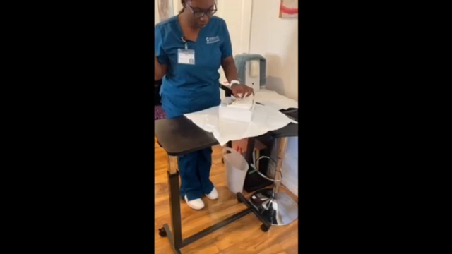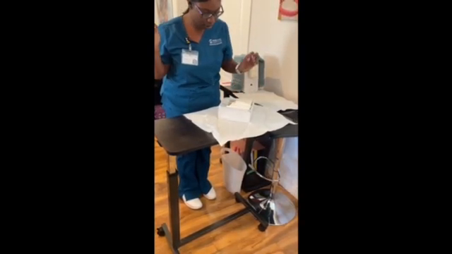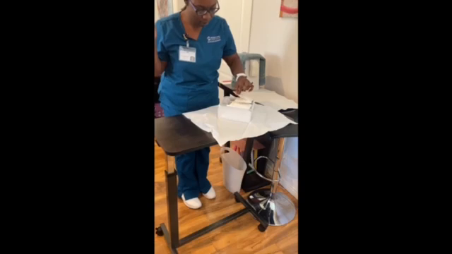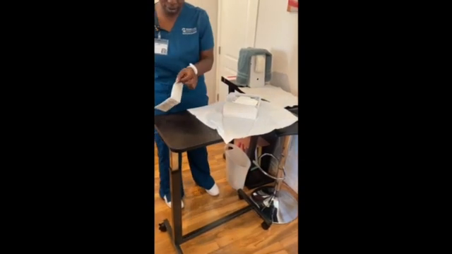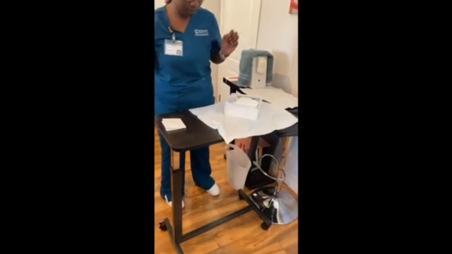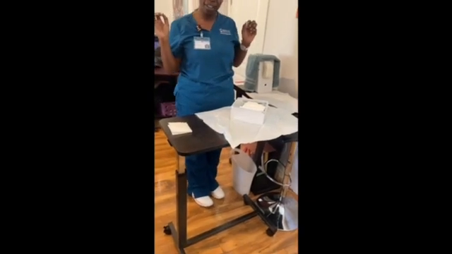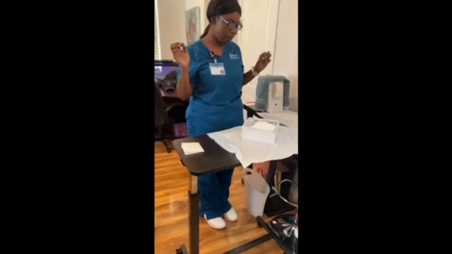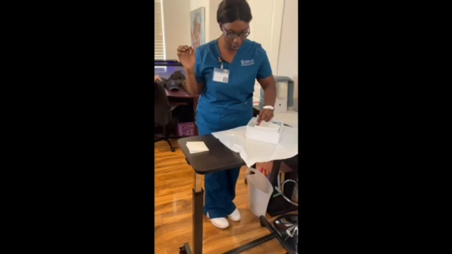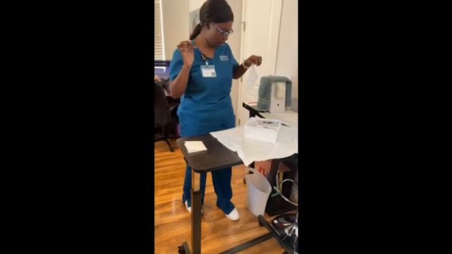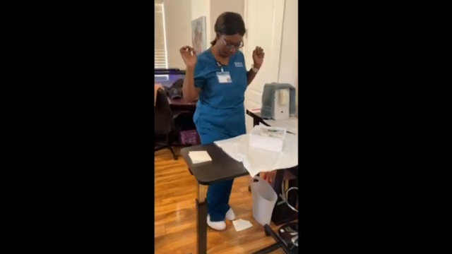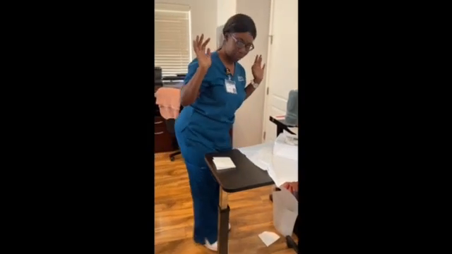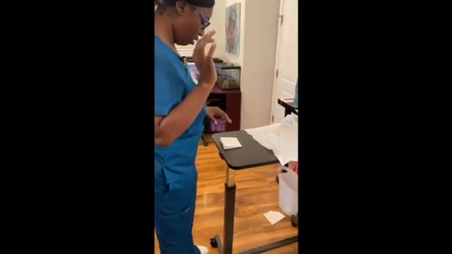The fenestrated drape is not needed for this video. These are the gloves. If we were going to use the fenestrated drape, we would place it over the patient's labia, the opening area. Okay, so now I'm going to put on gloves.